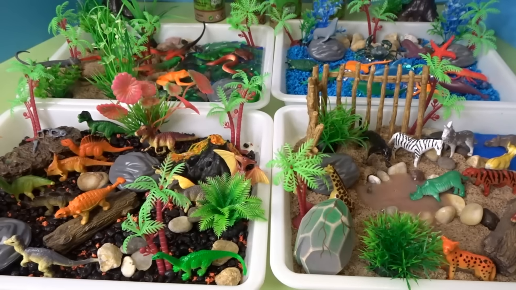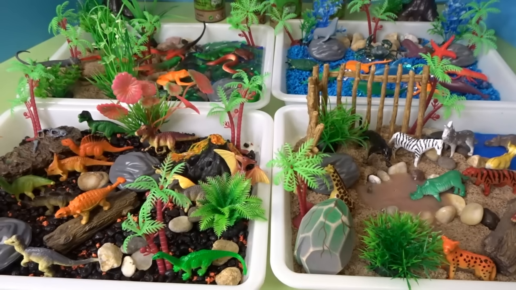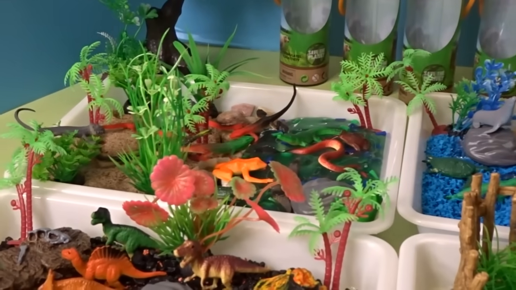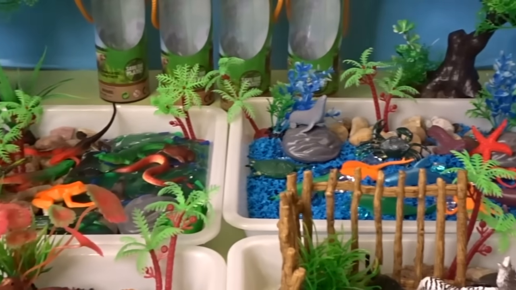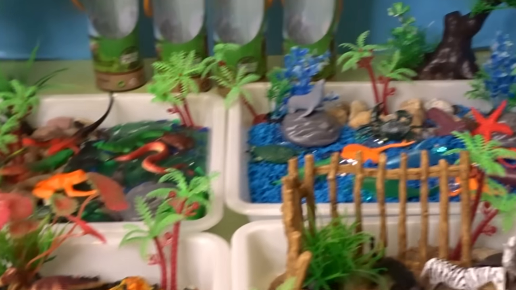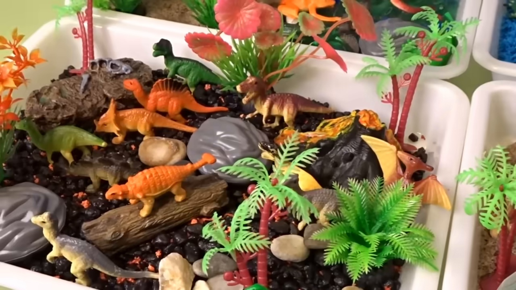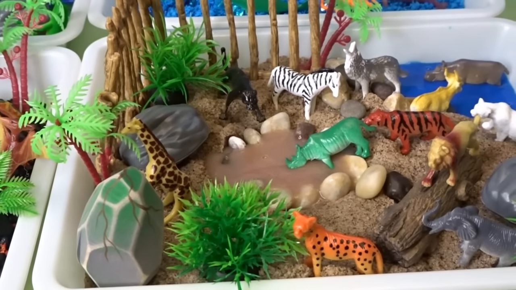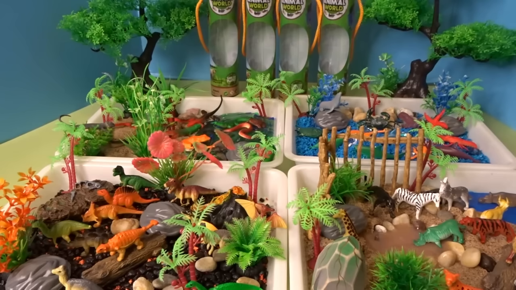So those are all 4 of our small world animal dioramas today. We have our swamp animals, our ocean animals, our dinosaurs, and our wild animals. Let's go ahead now and take a close-up look at all 4 of our small world animal dioramas.